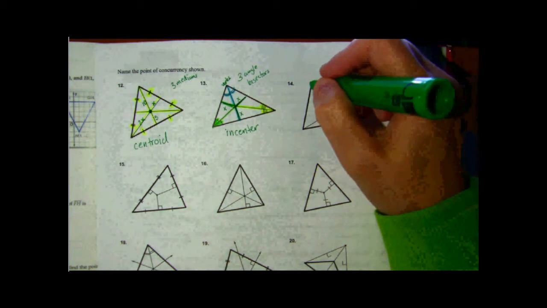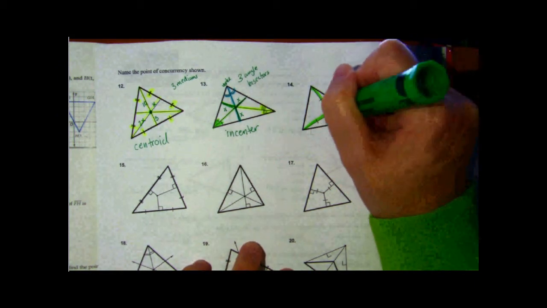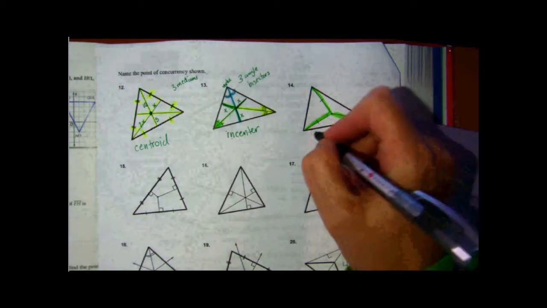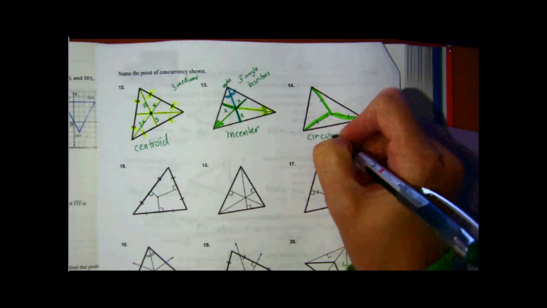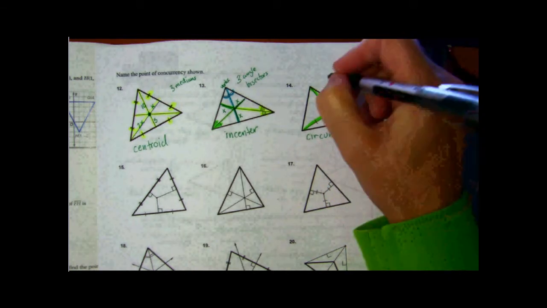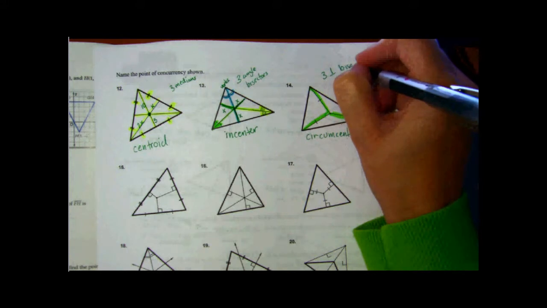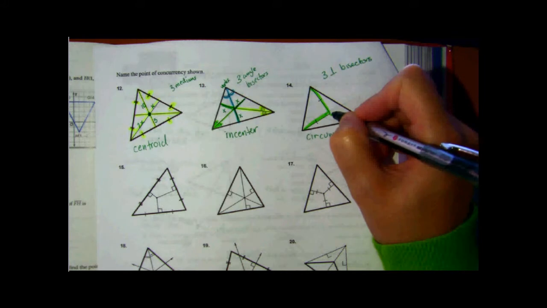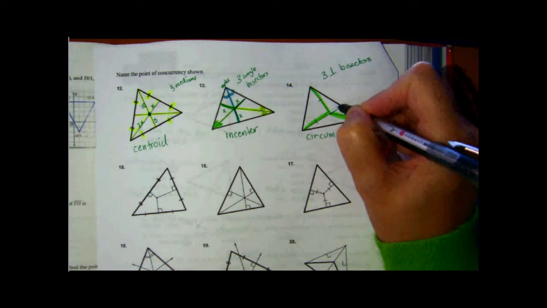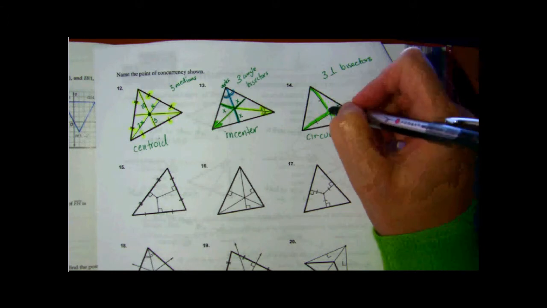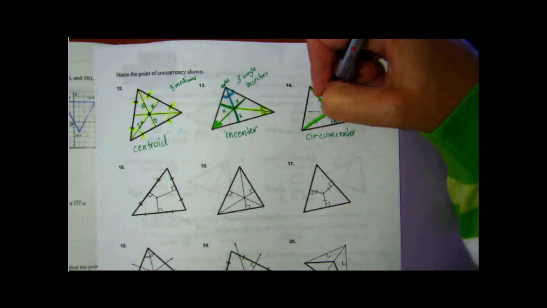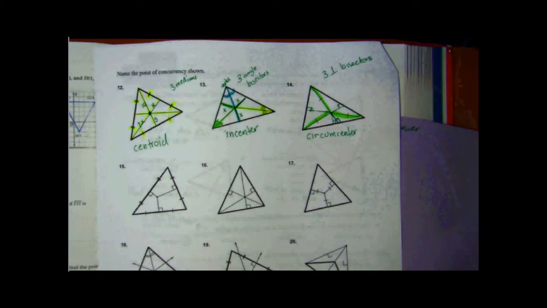Since these three lengths are the same, that tells me I'm dealing with a circumcenter, and that what I have are three perpendicular bisectors. Now, they weren't marked, but if I did continue these out like this, they would be perpendicular. Oh, sorry, that should have gone like that. Okay. Obviously, this triangle is not drawn properly, but you get the idea.